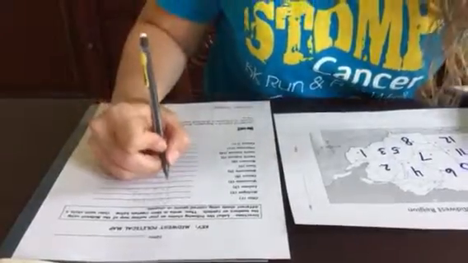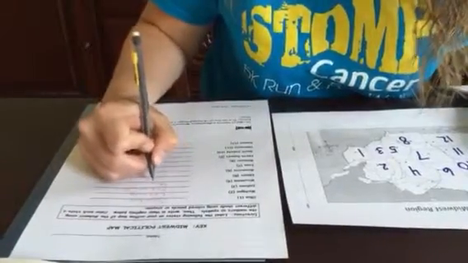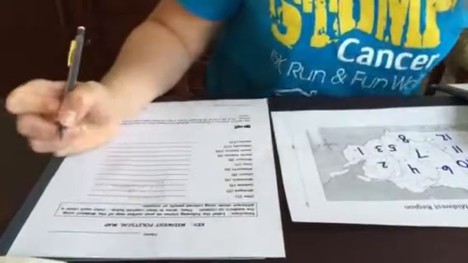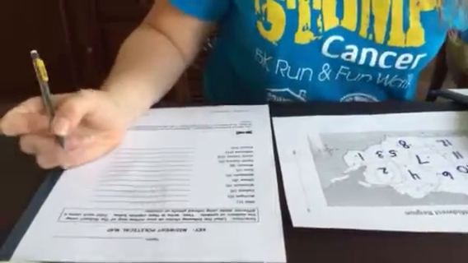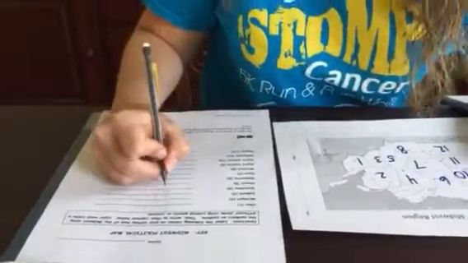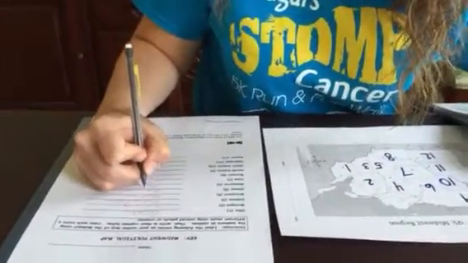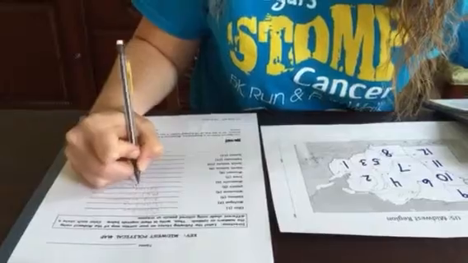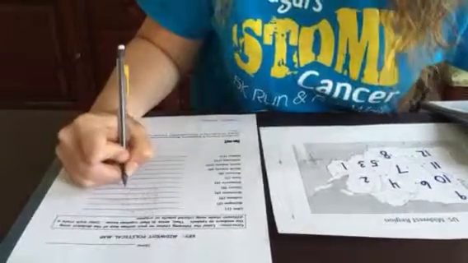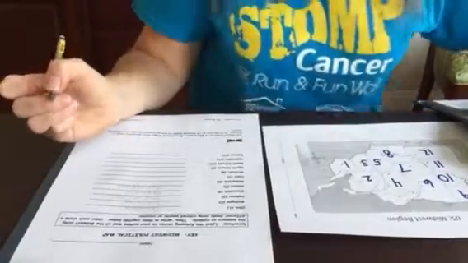Madison is the capital. M-A-D-I-S-O-N. Illinois' capital, Springfield. One word. S-P-R-I-N-G-F-I-E-L-D. Reminder, capitals start with capital letters.